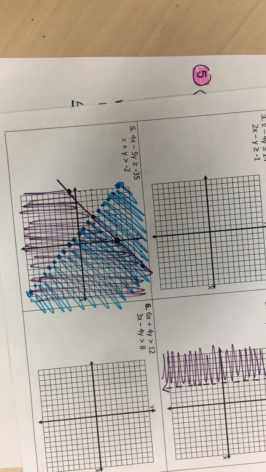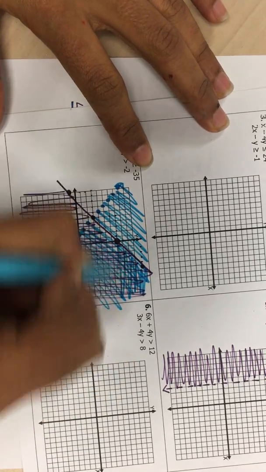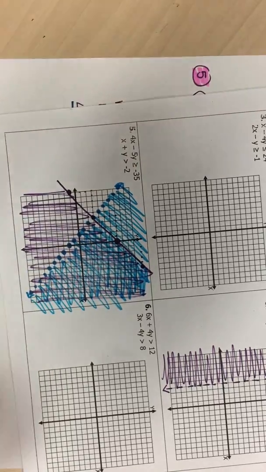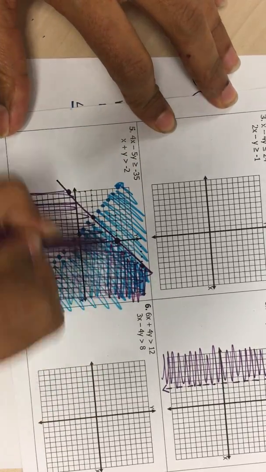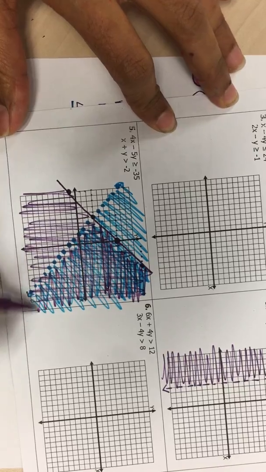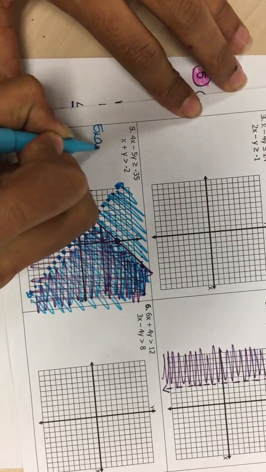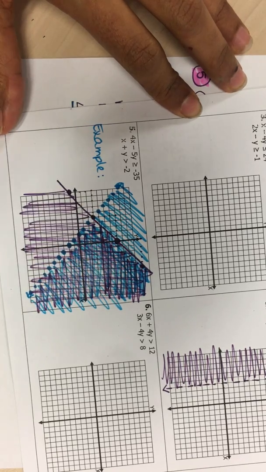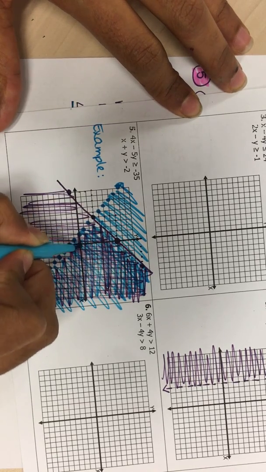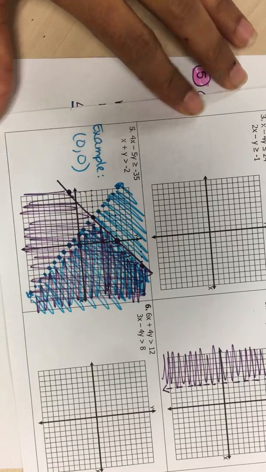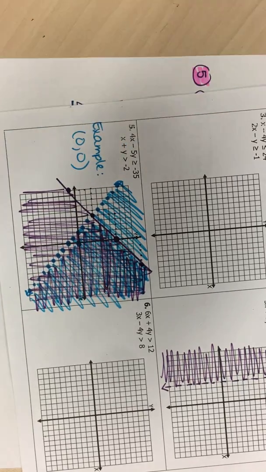We should. And just so Miss Collins can see your overlapping region, please darken that for me. Go back over it with both of your colors. Make sure it's nice and lovely. And don't forget to give me at least one example solution. Hey, I think I'm gonna pick 0, 0 on this one. Okay? Good luck completing the rest of your homework assignment.